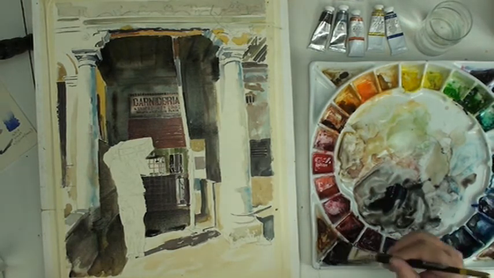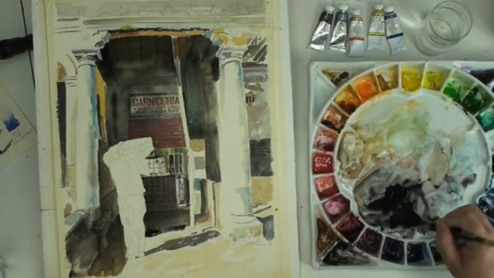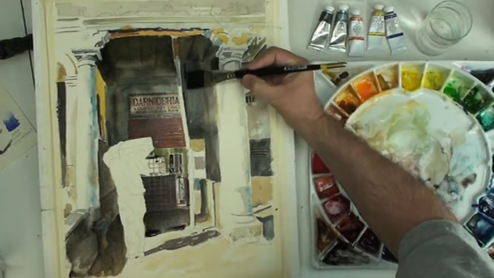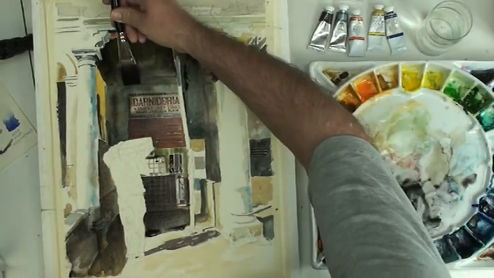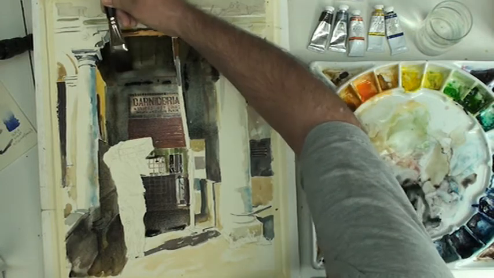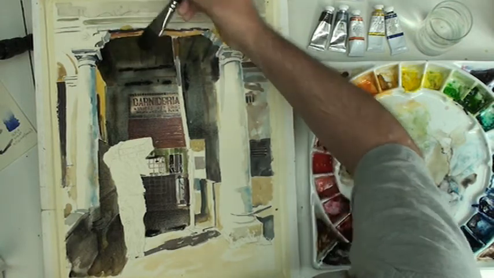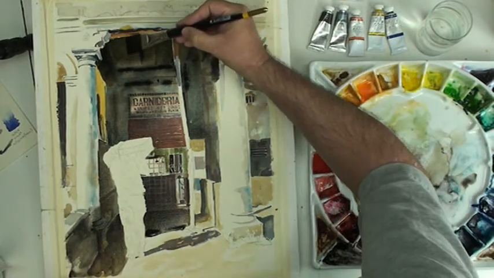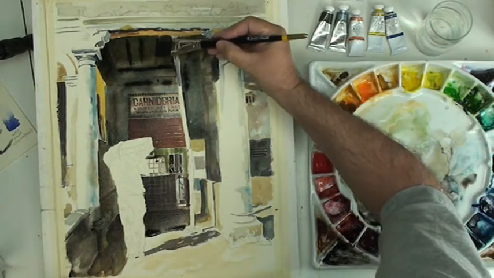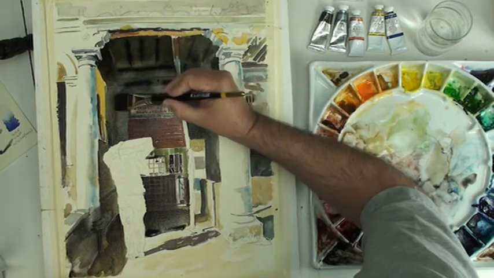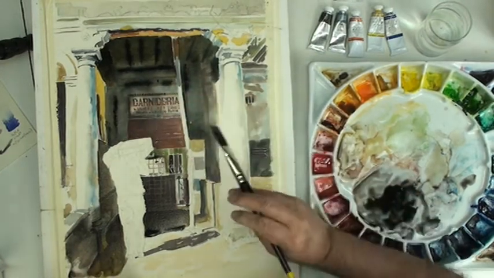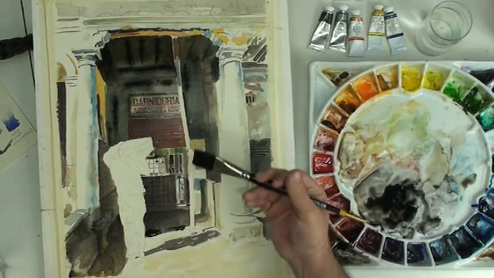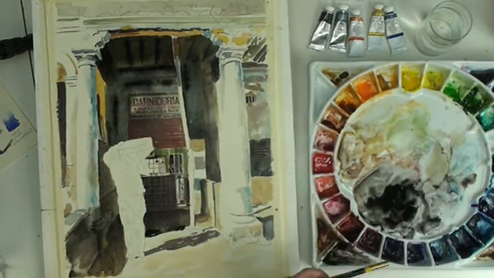Now using the tip of the brush we can define some shapes a little bit more, but wet on wet, so they're a little softer back there. Depending on how much definition you want back here, wait for the water to just dry a little bit more and then go in while it's still wet.